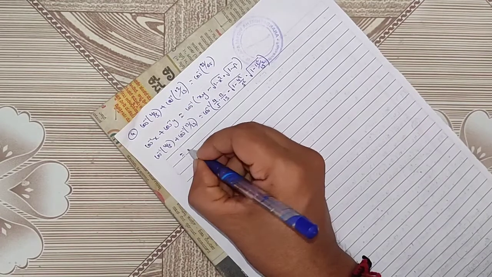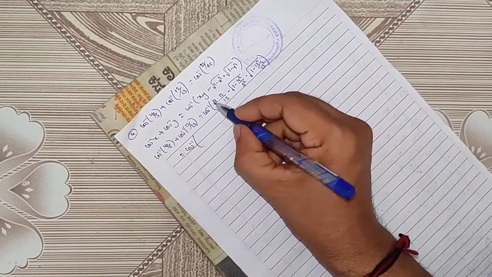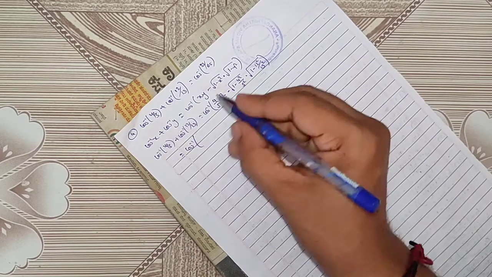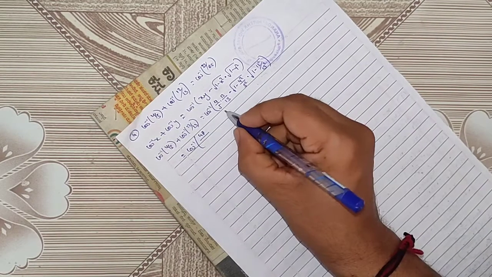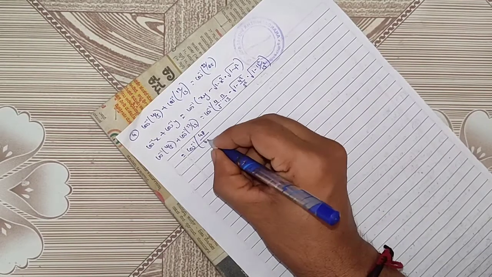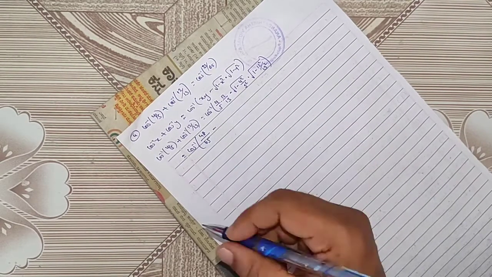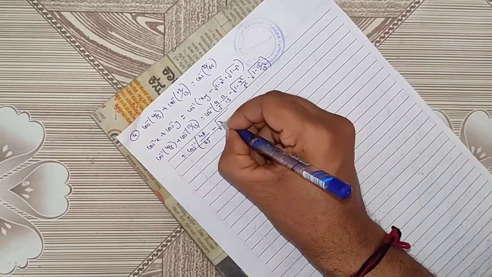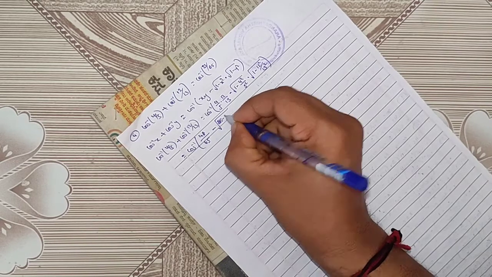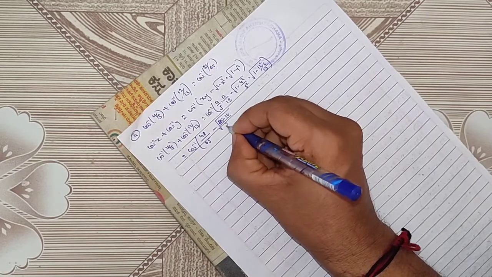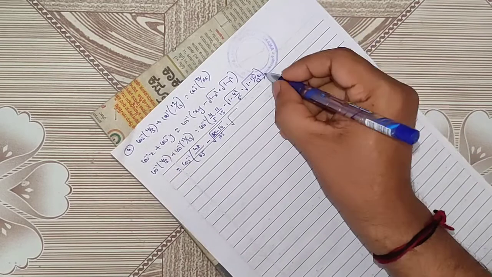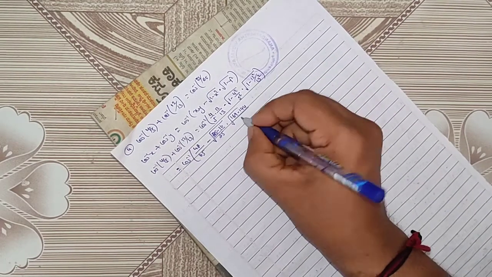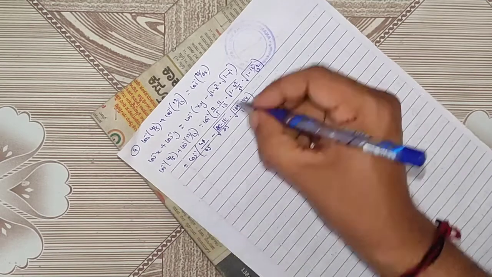These terms we cannot cancel, so 4 into 12 is 48 divided by 13 into 5, which is 65, minus root of 25 minus 16 divided by 25 into root of 169 minus 144 divided by 169. Simplify it.